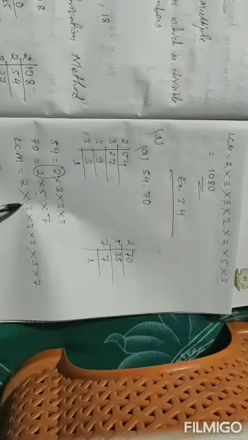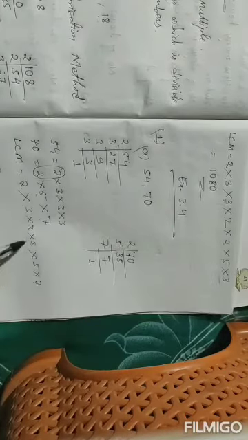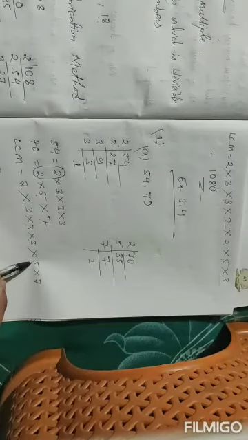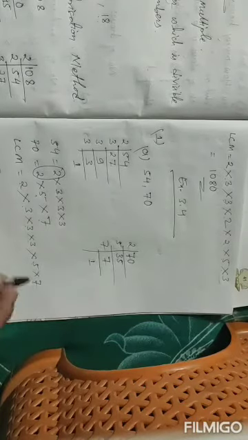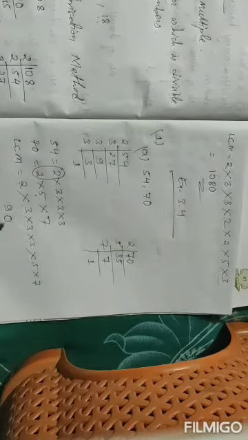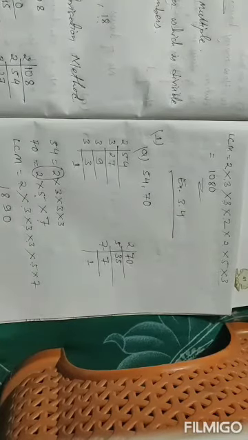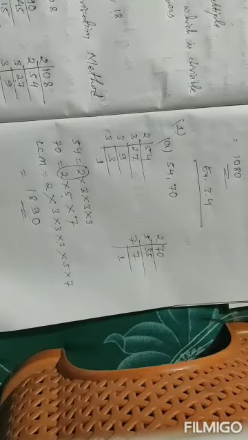2 3s are 6. 6 3s are 18. 18 3s are 54. 54 5s are, I believe it is 270. Right. 270 7s are how much? 1890. So this is your answer for question number 1A.